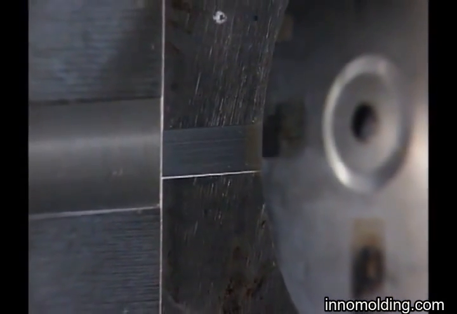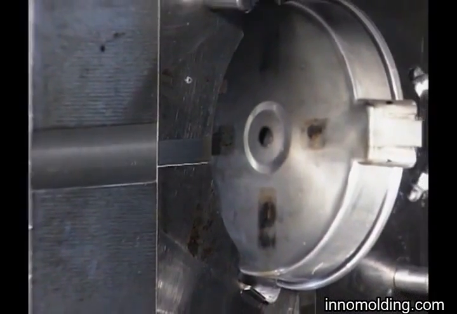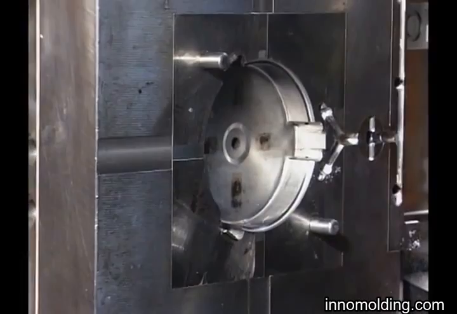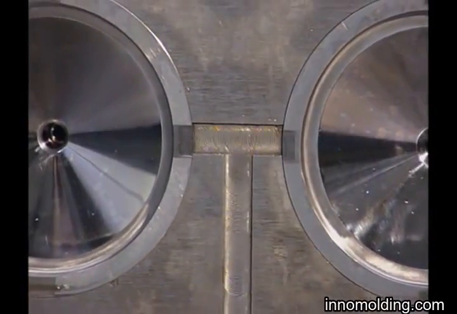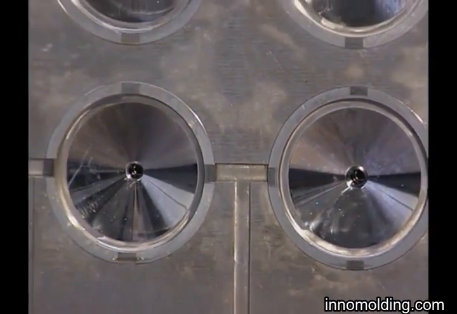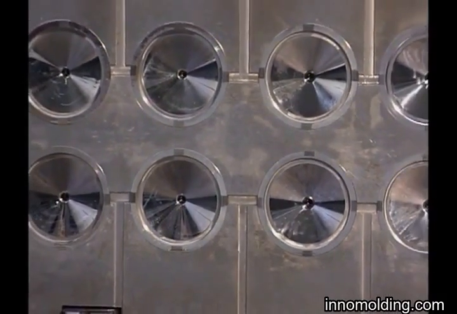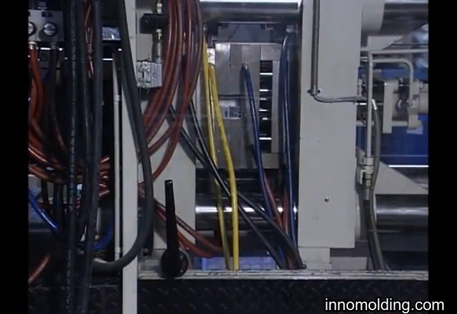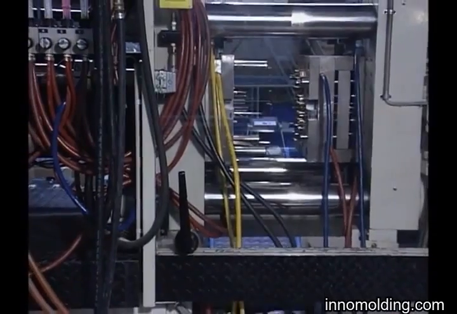Vents are ground on the parting line of the mold to remove the air displaced by the material flowing into it. The size, number, and location of these vents are determined by the molder. They are primarily established by the part geometry, gate location, type of injection material, viscosity of the material, and the rate of injection.